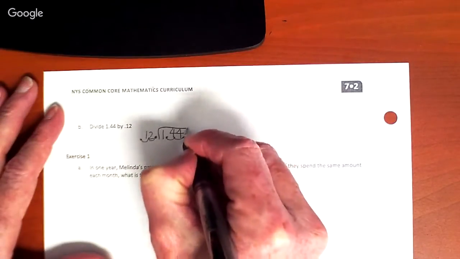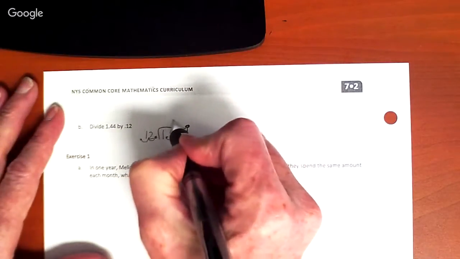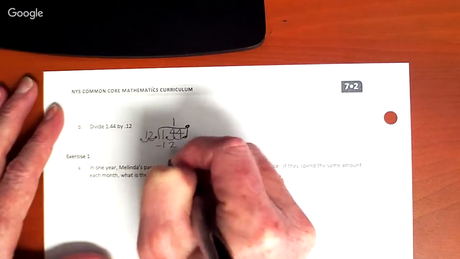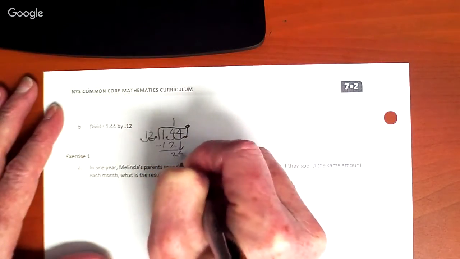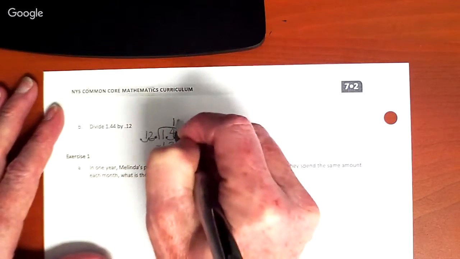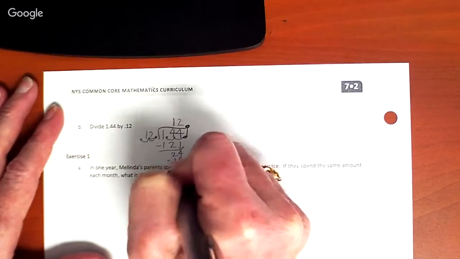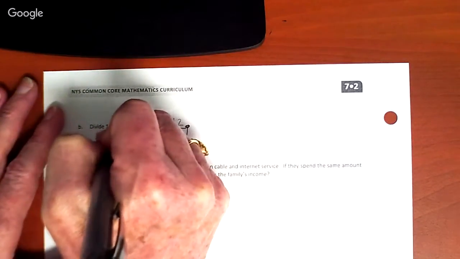Once I do that, I'm going to bring it straight up into my answer here. So 12 goes into 14 one time, so minus 12. I have 2 left over, bring down my 4. 12 goes into 24 2 times, so minus 24. And I have 0 left over, so my answer here is 12.